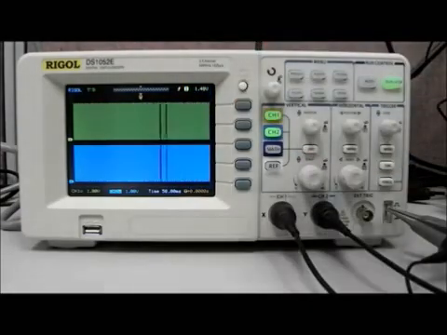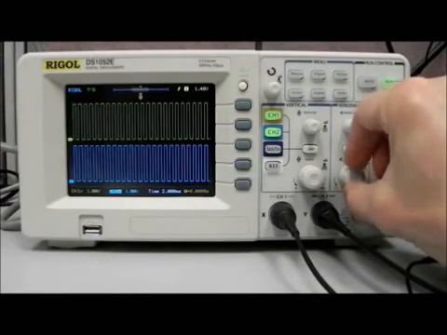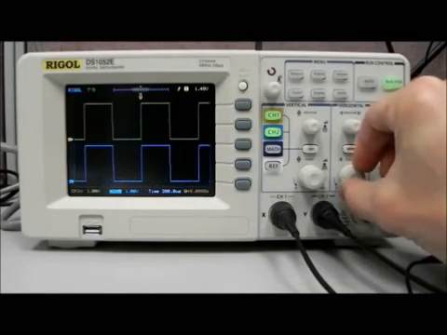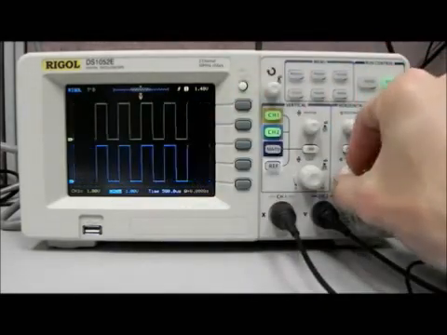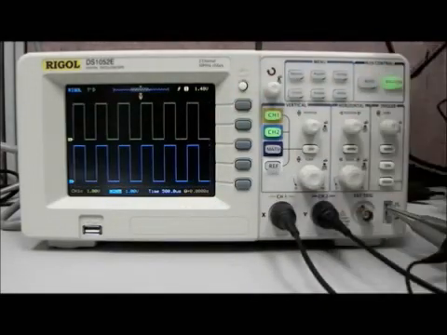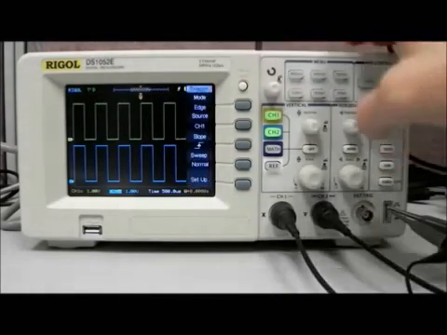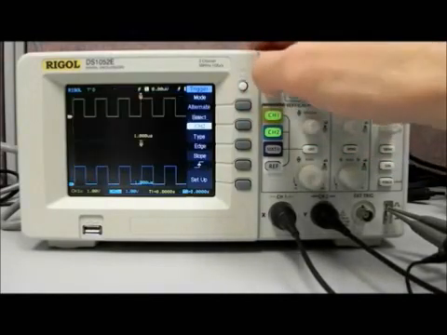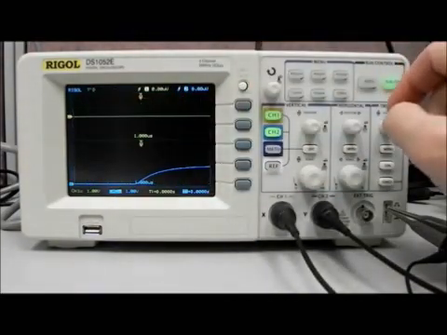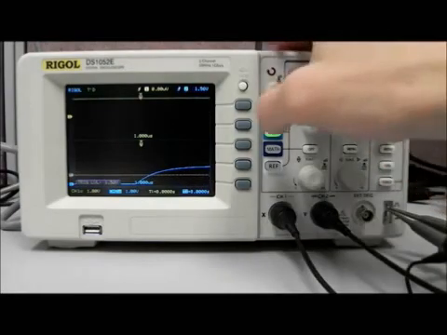When you're in edge triggering mode, the time scale is linked to both of the channels. So as we start to change that time scale, you'll see that both waveforms are changing appropriately, and they're both connected to that same horizontal time scale. So what we'd like to do is change that from edge to alternate, and what that's going to allow us to do, you'll see that it'll do a split screen. We're actually going to be able to control them independently.